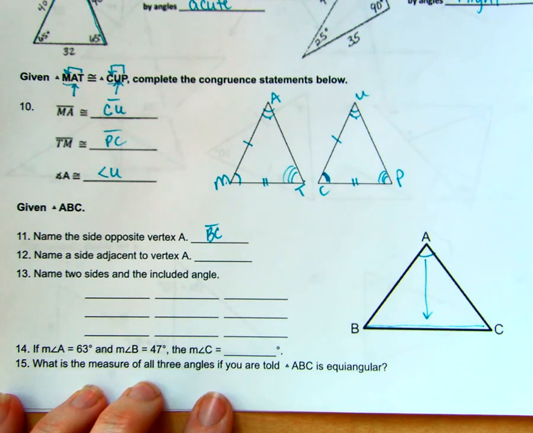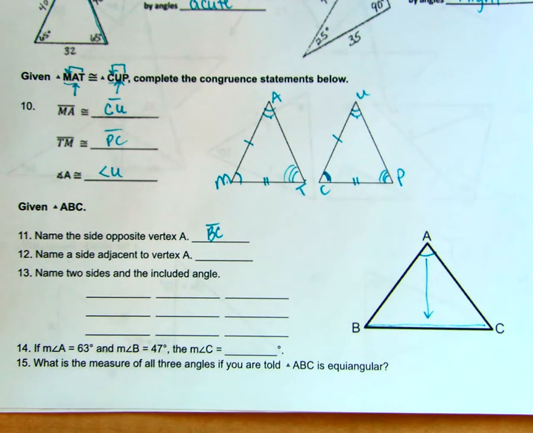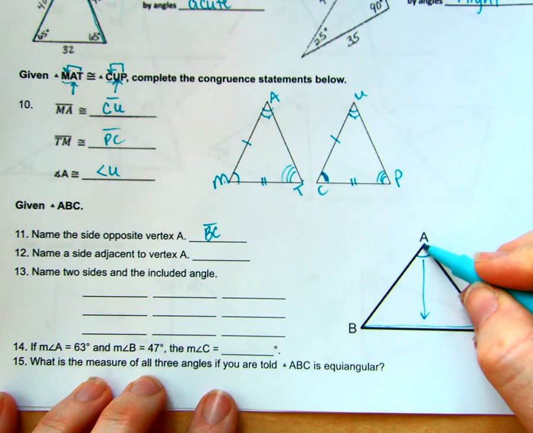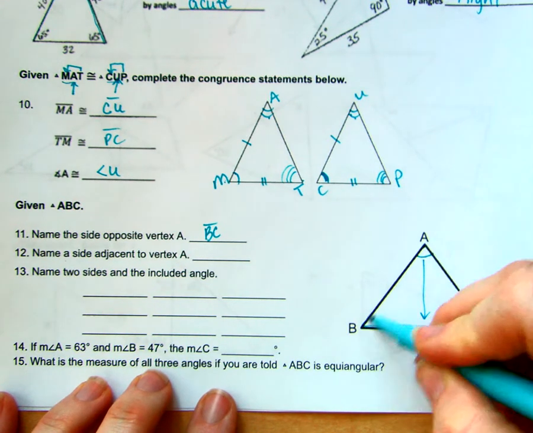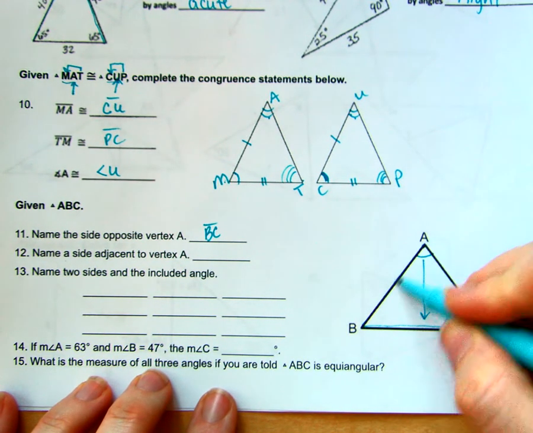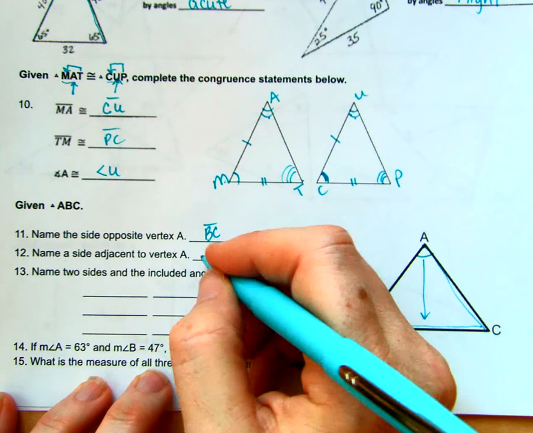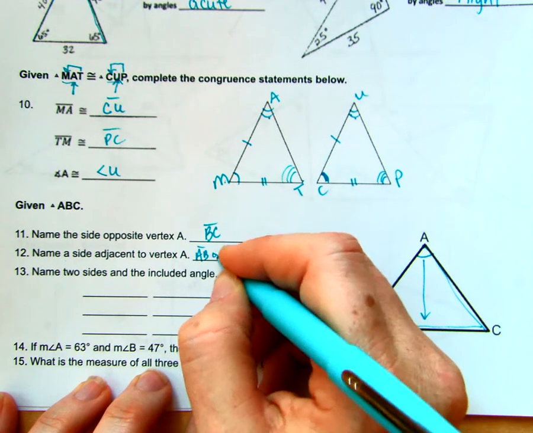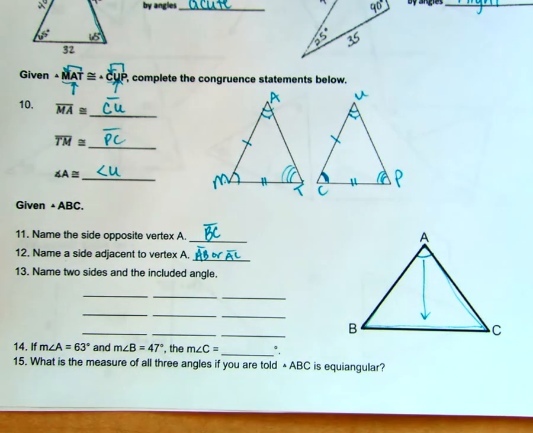All right, if I want to name a side adjacent to vertex A, here's vertex A. Adjacent means next to, so it could be AB or it could be AC. Remember, adjacent means next to.